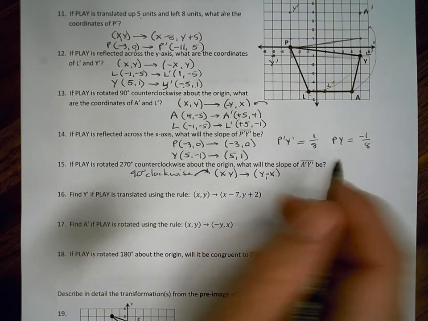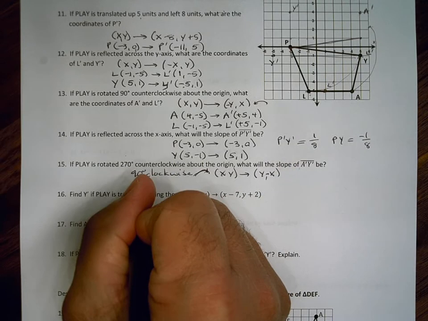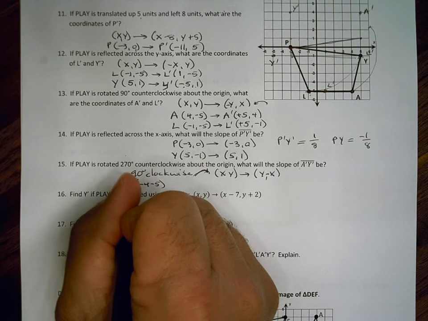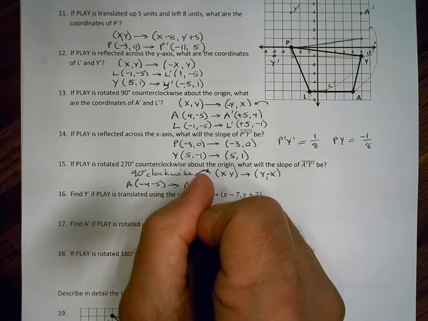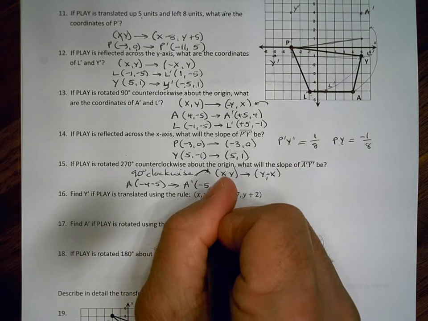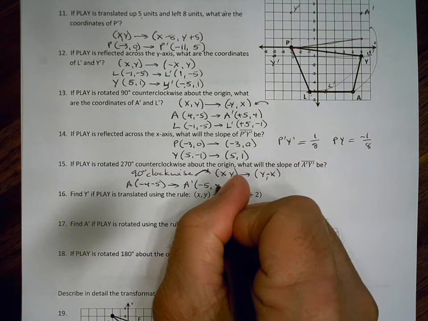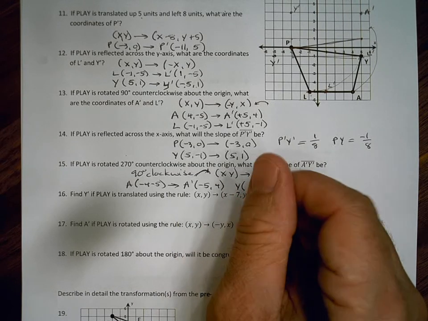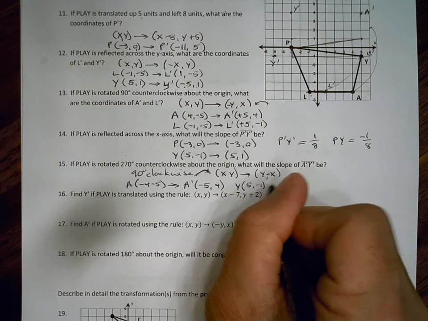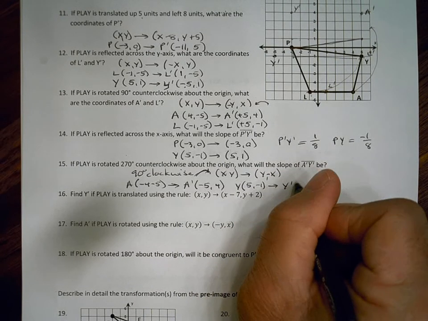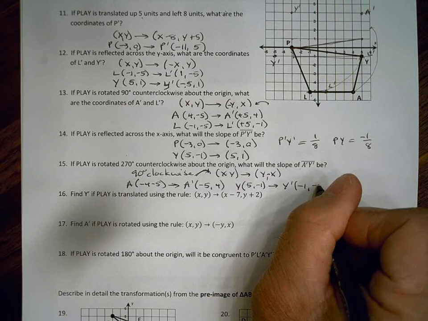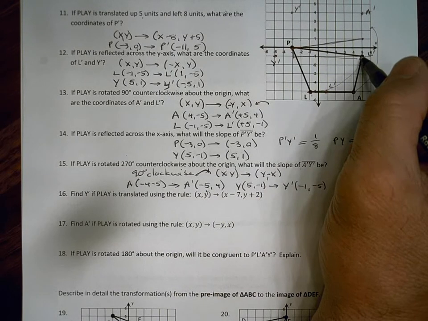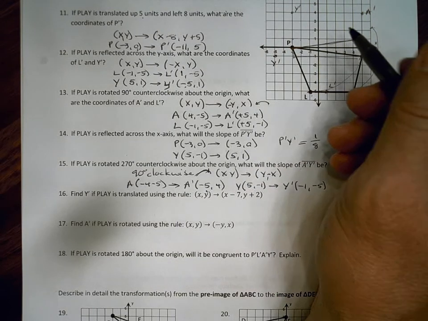So let's see, A is at 4, -5. So A prime is going to be at -5, 4. And let's see, Y is currently at 5, -1. So our Y prime is going to be, we switch them, and our new y becomes the opposite. So A prime is going to be at -5, 4.